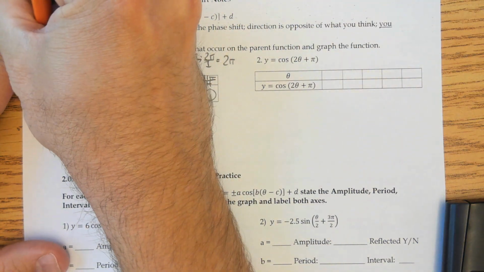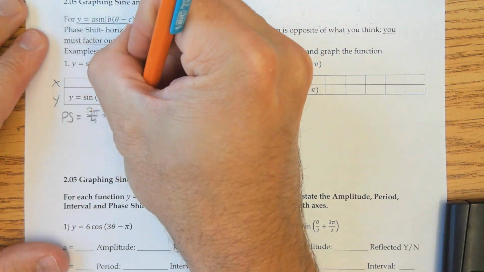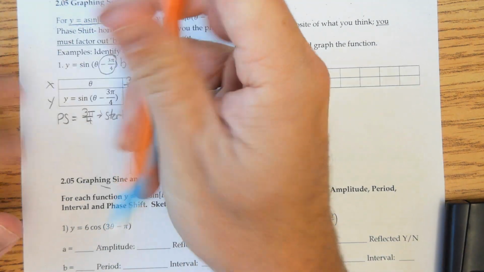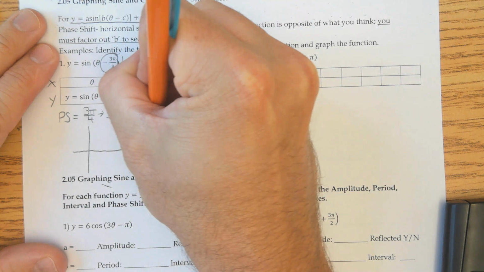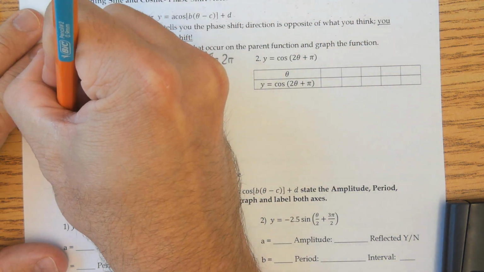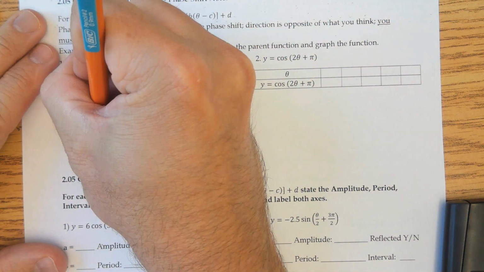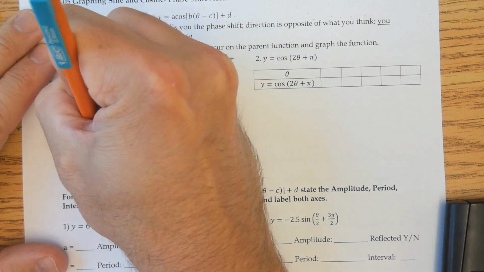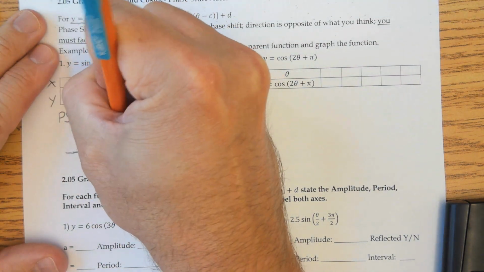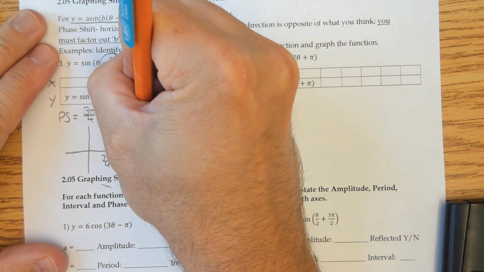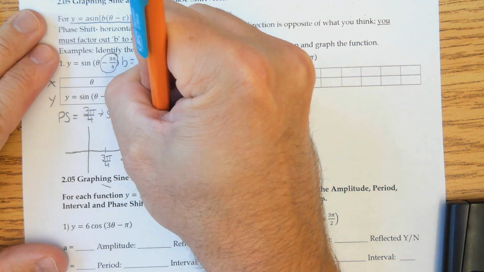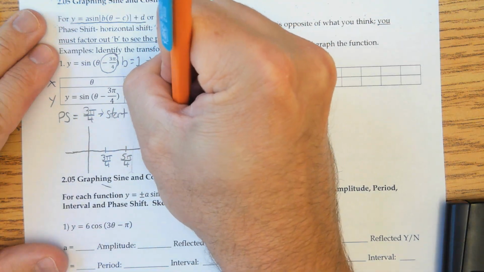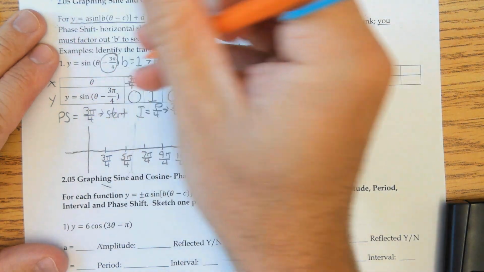Again, here's my x-axis, here's my y-axis. Let's go ahead and graph. I'm going to start it over this way, and let's label it. We're going to go 3 pi over 4, 5 pi over 4, 7 pi over 4, 9 pi over 4, and then 11 pi over 4.